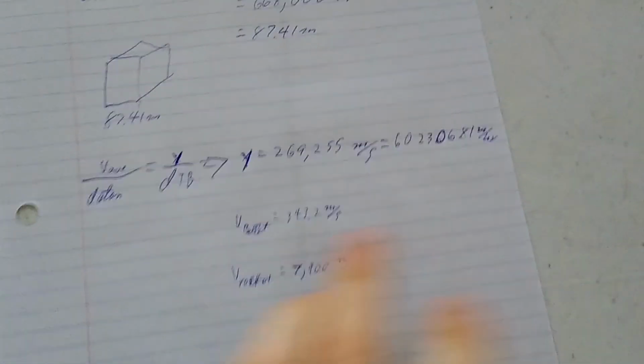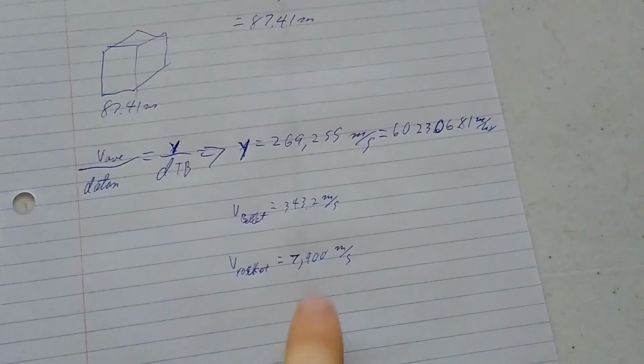I just had some comparisons here. This is really, really fast compared to a bullet or a rocket. That's really fast.